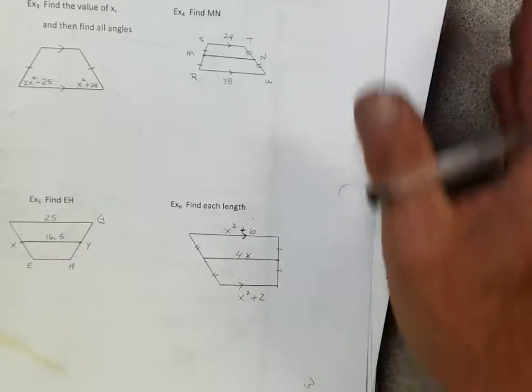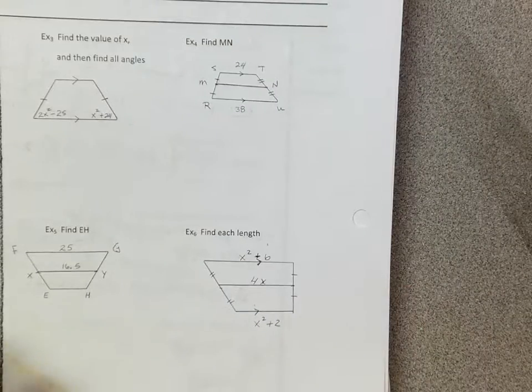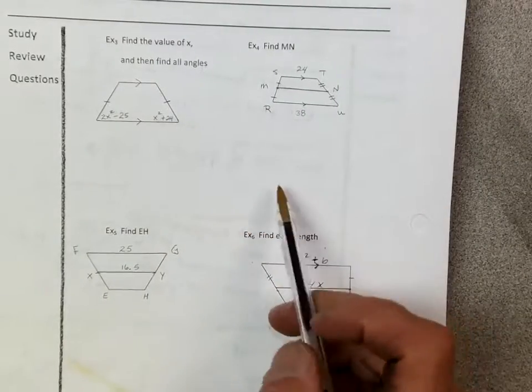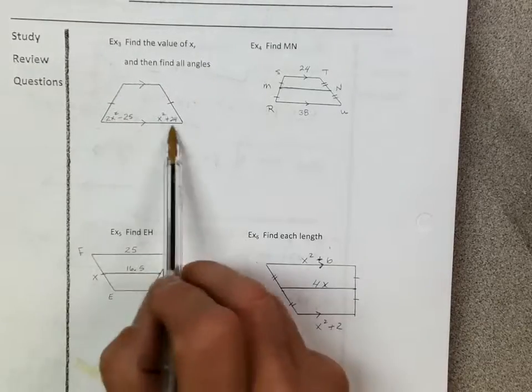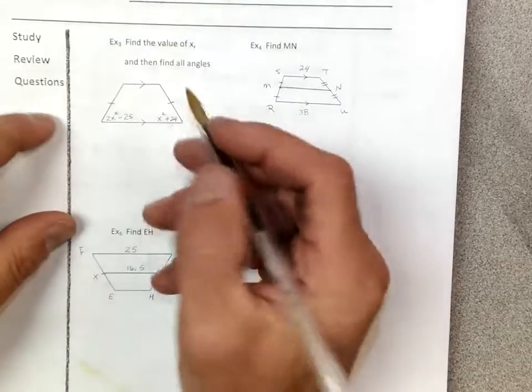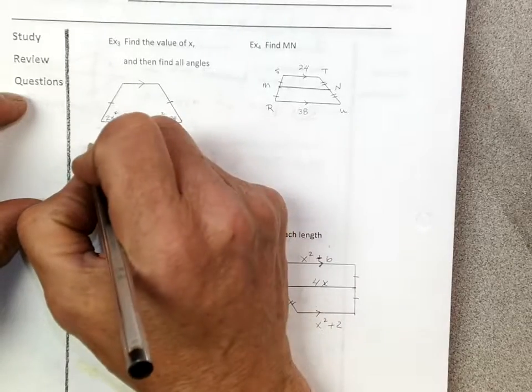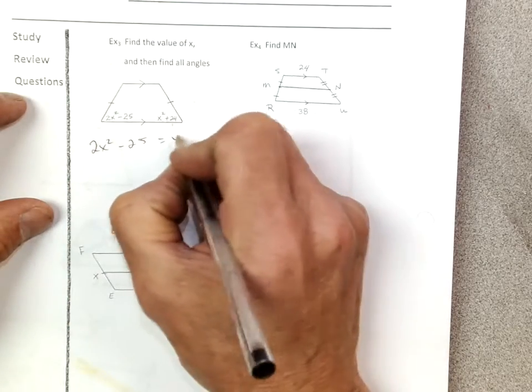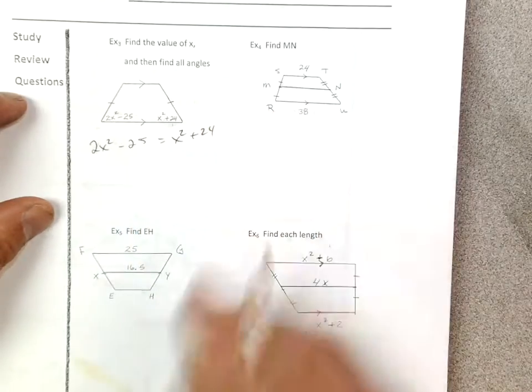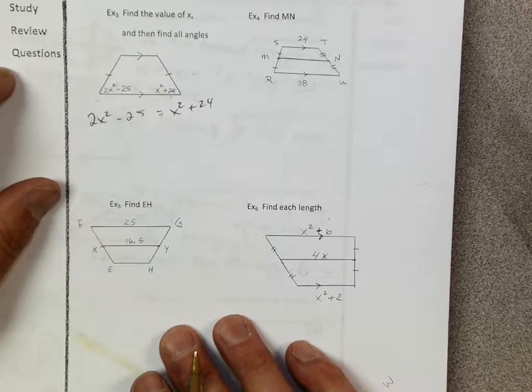Okay. All right, now, what do we know? It's isosceles. What do we know? Yeah, those are equal, right? Base angles are equal. Oh, I got x squared, but that's okay. I can handle that. So I got 2x squared minus 25 equals x squared plus 24, okay?